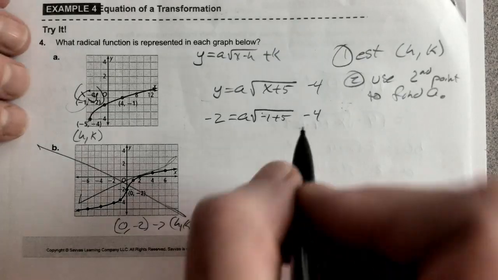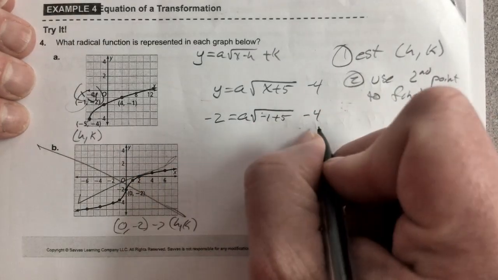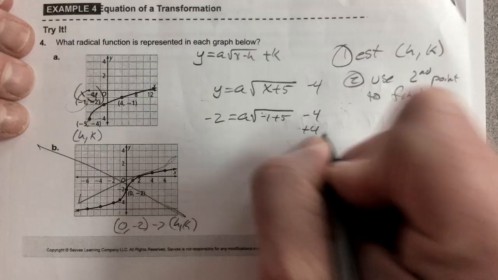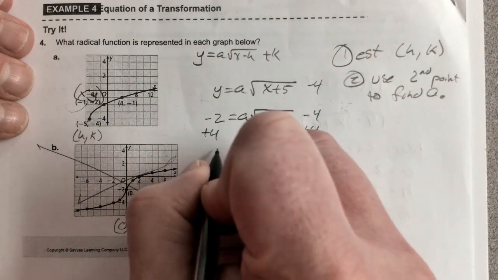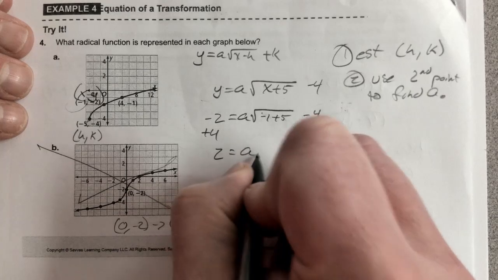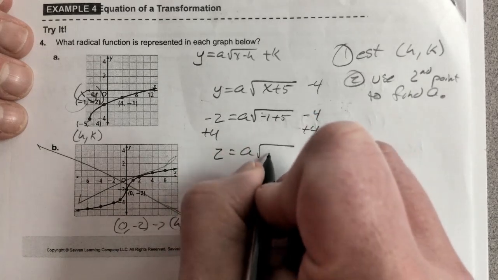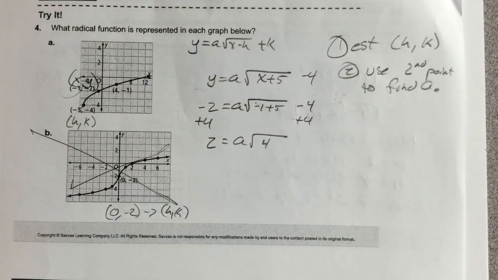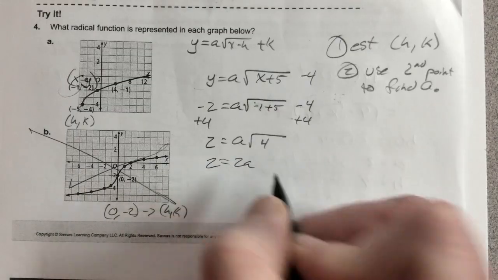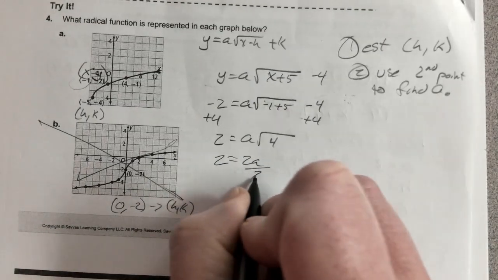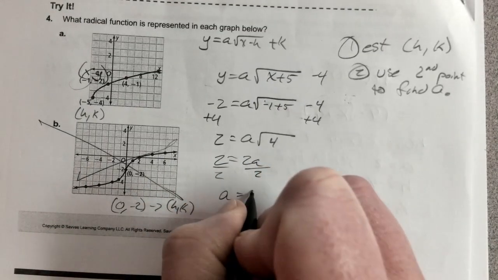Now, to solve this equation, -1 plus 5 is 4. I'm going to add this -4 over here. I got to add to both sides. So -2 plus 4 is 2. A times the square root of 4. Now, what is the square root of 4? 2. Yeah, so 2 equals 2a. And dividing by 2, our a value here is just 1.